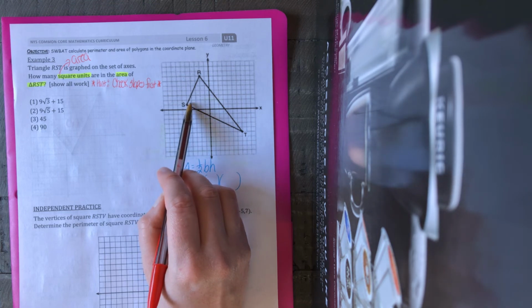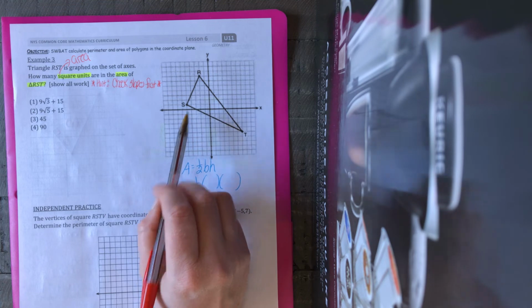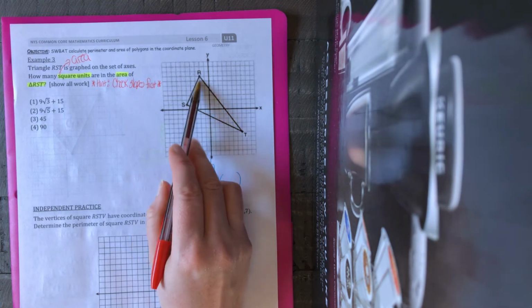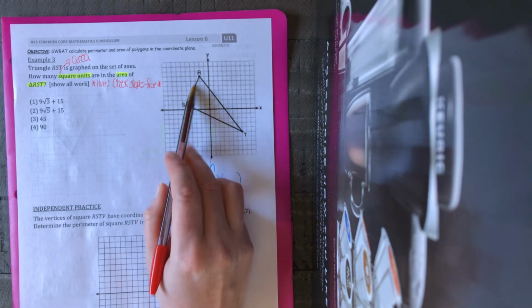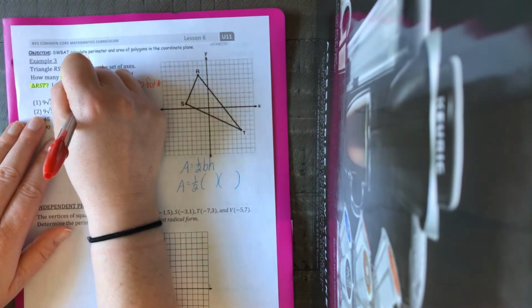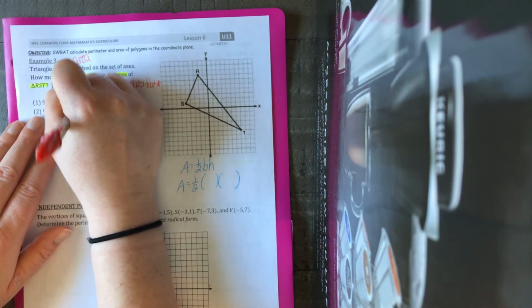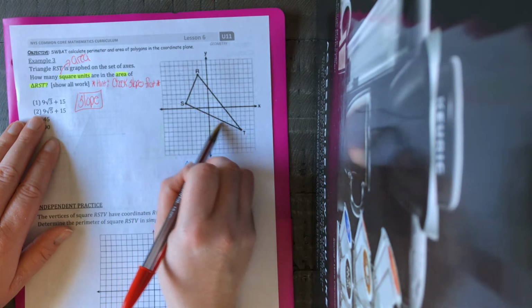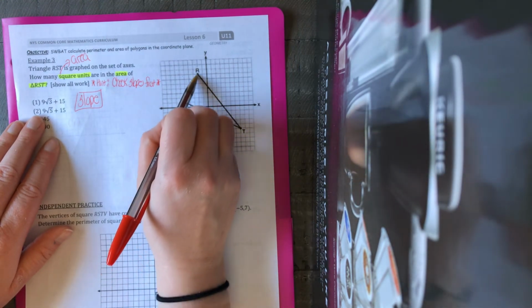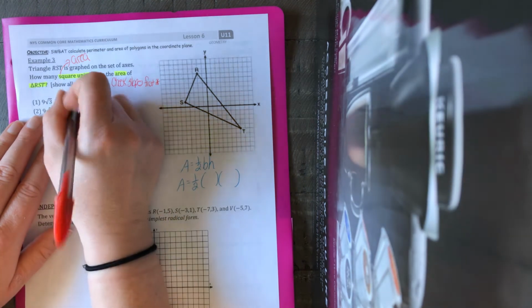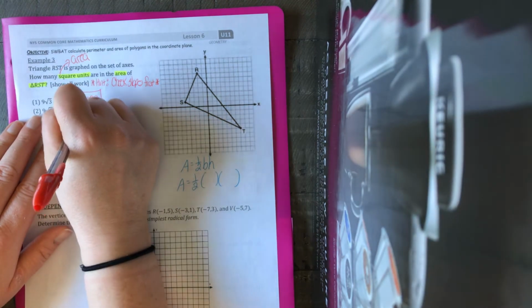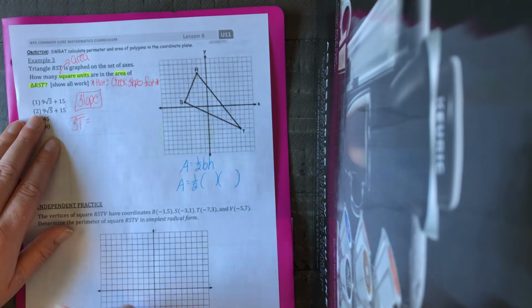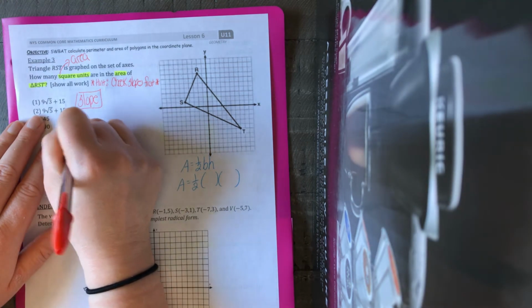So if I want to check if there's a right angle, if I want to see if these lines are perpendicular, I have to first look at slope. I'm just going to label that slope. Always want to label your work. So I'm going to find the slope of ST, and then I'm going to find the slope of SR to check if there's a right angle.